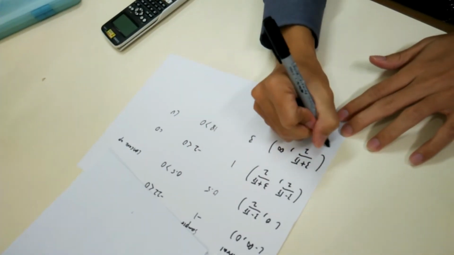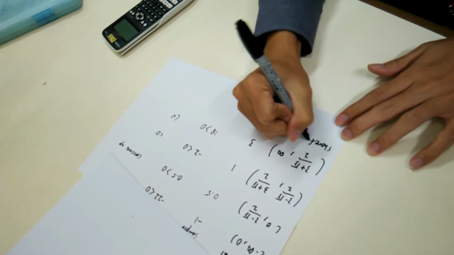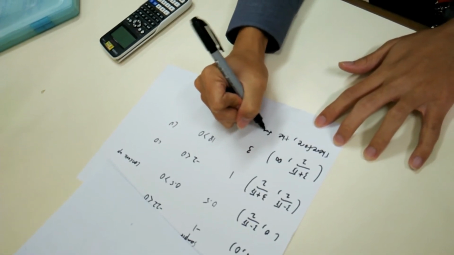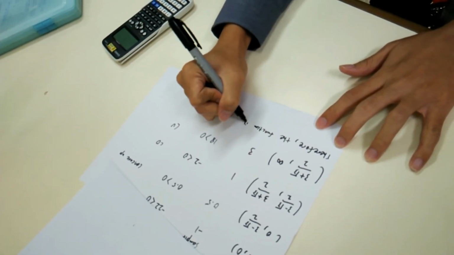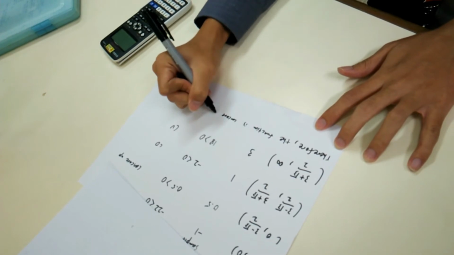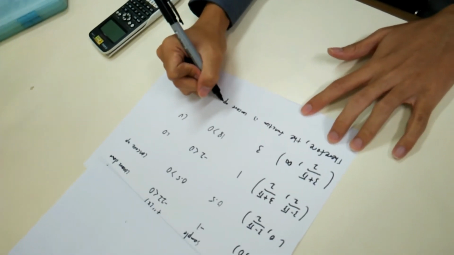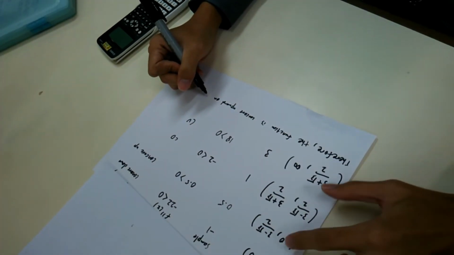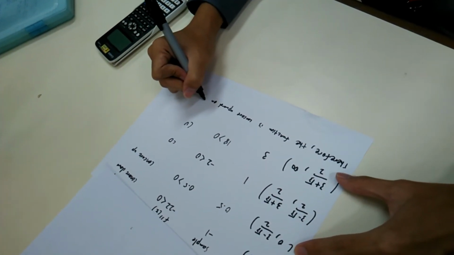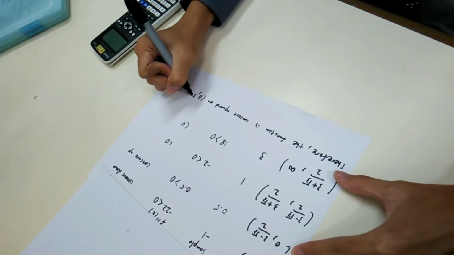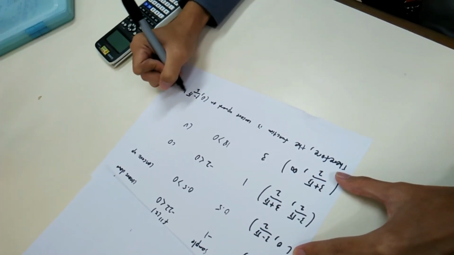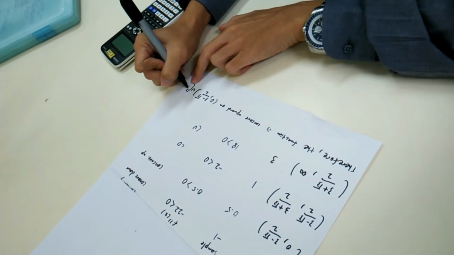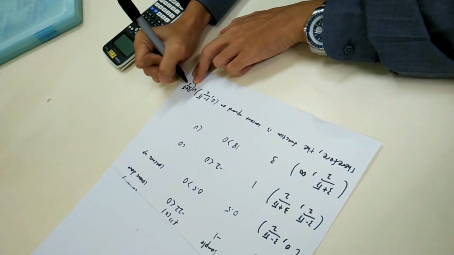Therefore, the function is concave upward here and here, which is 0 to 3 minus square root 3 over 2, and 3 plus square root 3 over 2 to infinity.